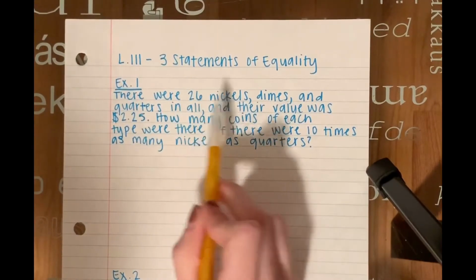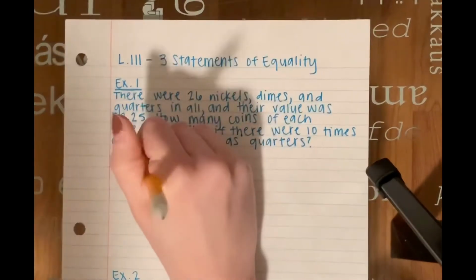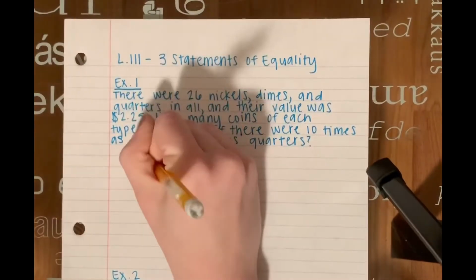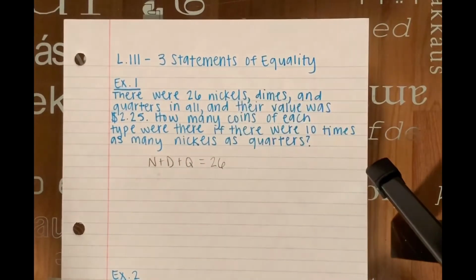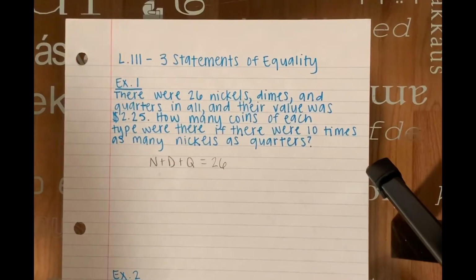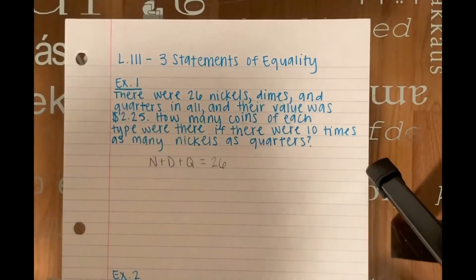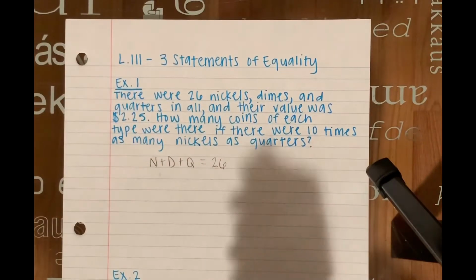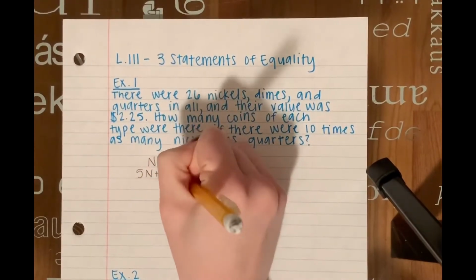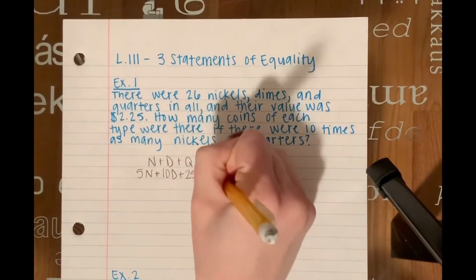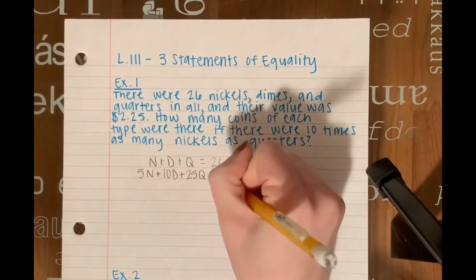It says there were 26 nickels, dimes, and quarters in all. So nickels, let's do it in order, nickels plus dimes plus quarters is going to equal 26 because it's the number of coins. Then it says their value was $2.25. So the value equation is just like we've done before. Nickels are 5 cents, dimes are 10 cents, quarters are 25 cents, and then you need to write the amount of money in cents, so it would be 225 cents.